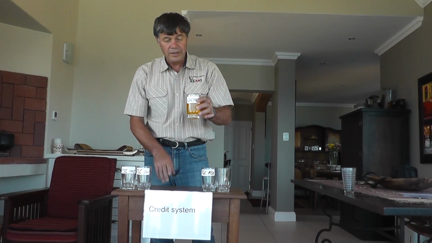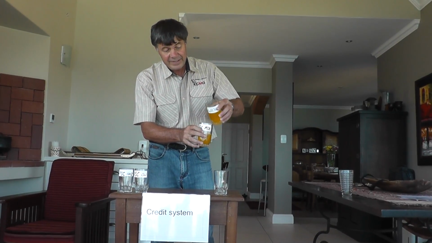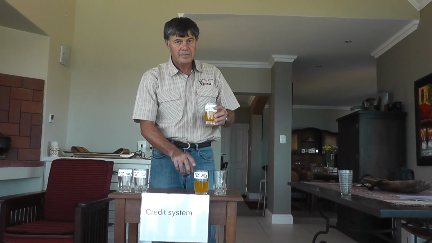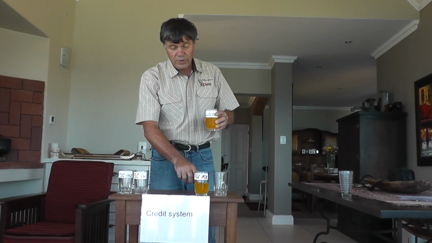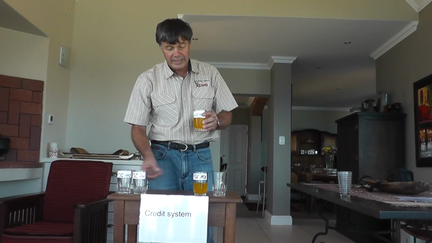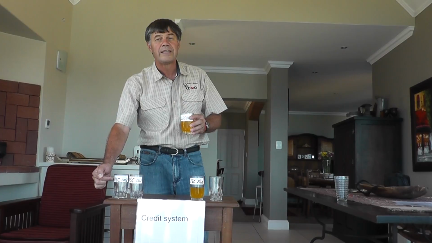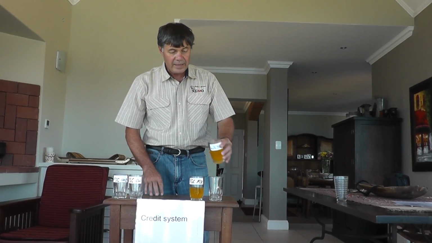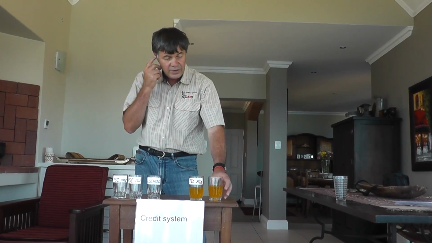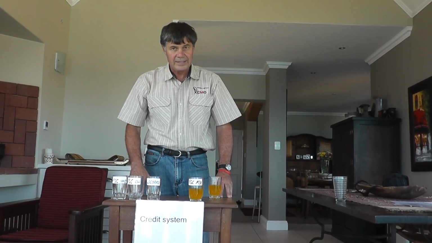We can only sell in the credit system 5 units as FSC credit. It's FSC mixed credit. It means that those 5 units in fact represent the FSC 100% 5 units that we had here, but it's been contaminated with controlled wood. So we can no longer call it FSC 100%. And the remaining 5 units, we can either sell as FSC controlled wood or sell it as uncertified. That is the credit system.